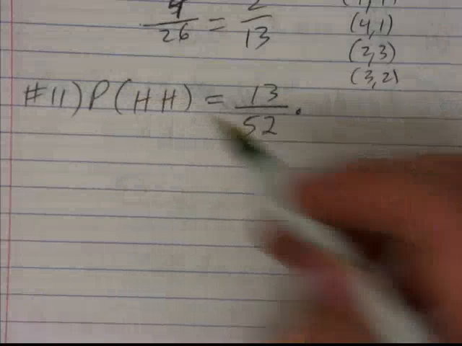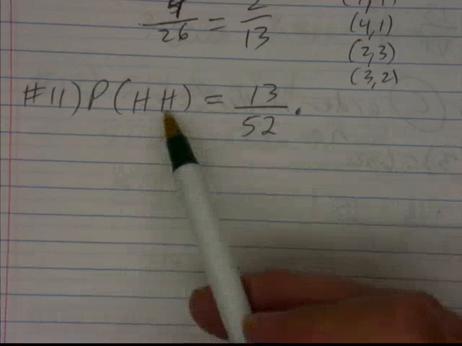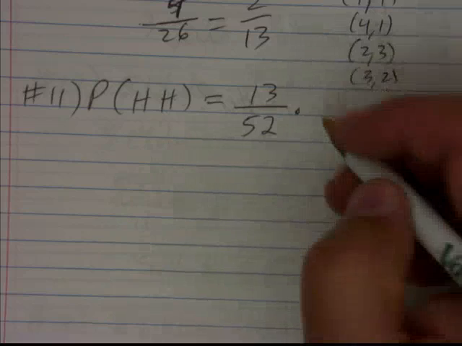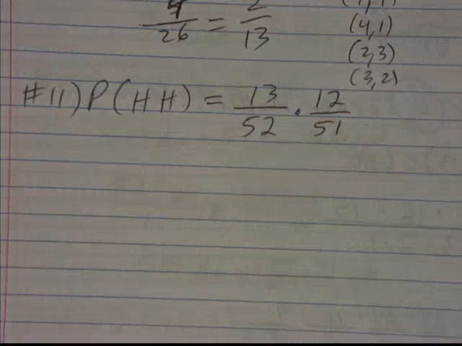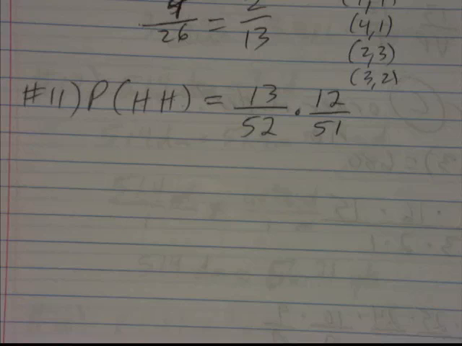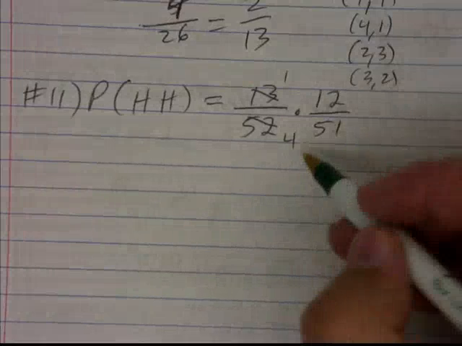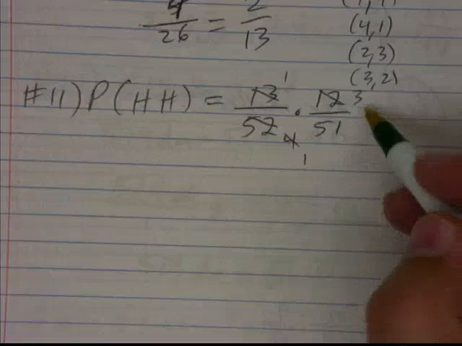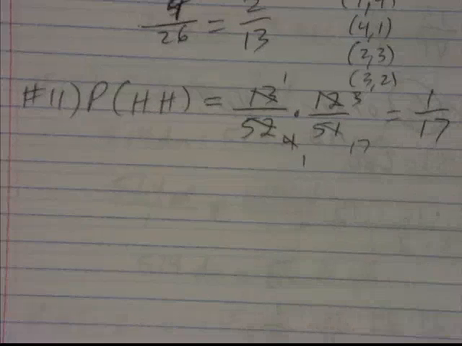Times, since these are done sequentially, we're always going to multiply those. We have to get a second heart. We already pulled the first heart, so the probability of the second heart, well, we only have 12 hearts left out of 51 cards that are left. And now I want to simplify that, so let's see here. This would simplify down to 1 out of 4. This would simplify down to 1 and a 3. And this would simplify down to a 1 and a 17. So we get 1/17. So that's part A.